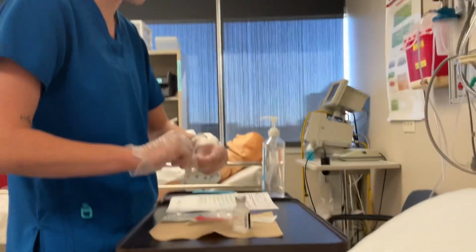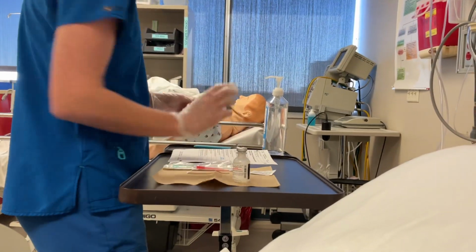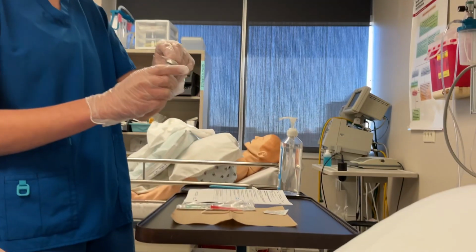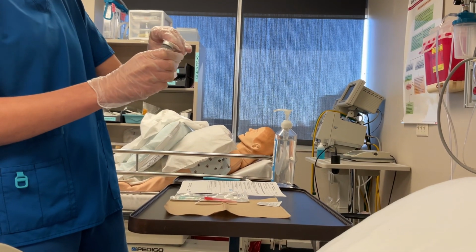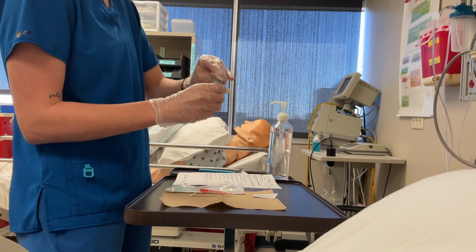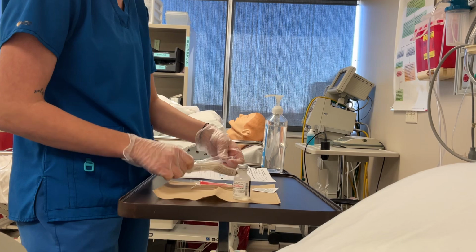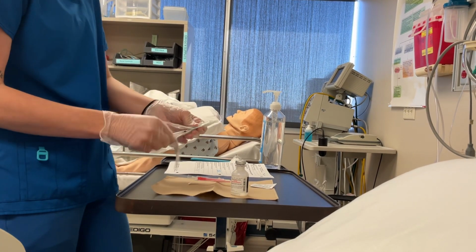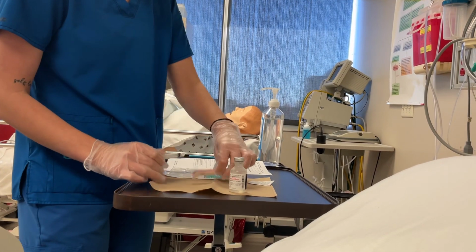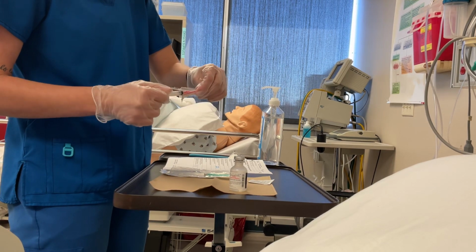So first I'm gonna pop my lid off and clean for 30 seconds in a circular motion. And then next, keeping it sterile, I'm just gonna take that off, put this on.